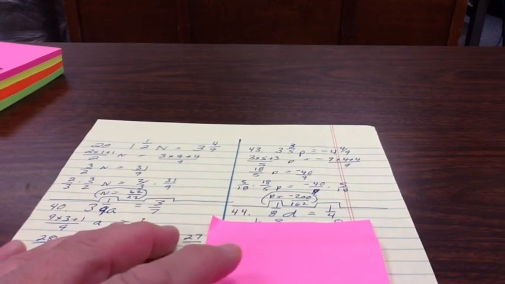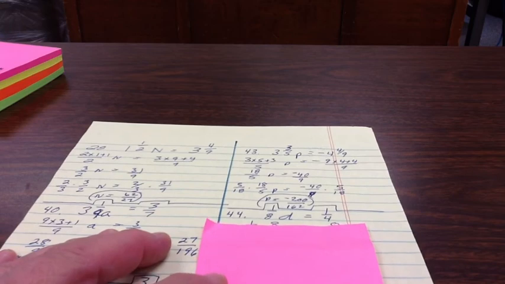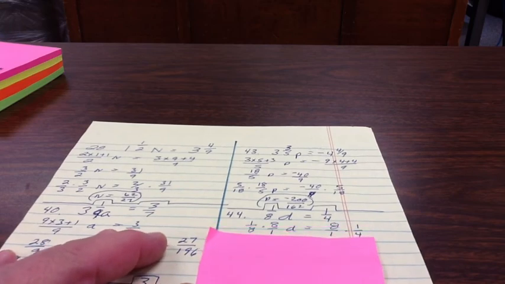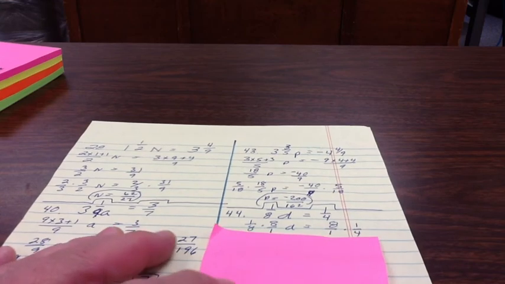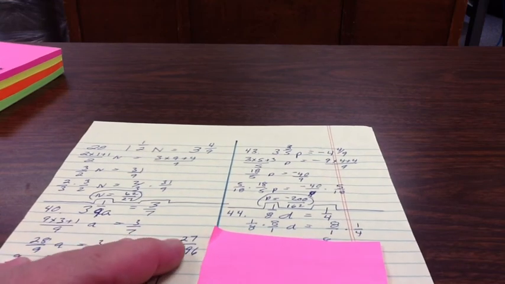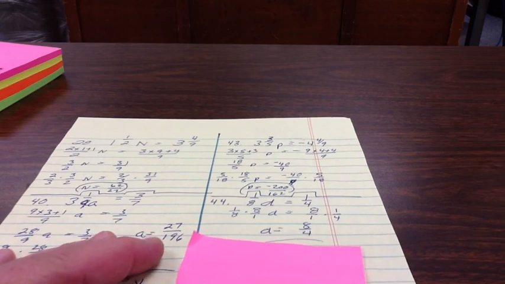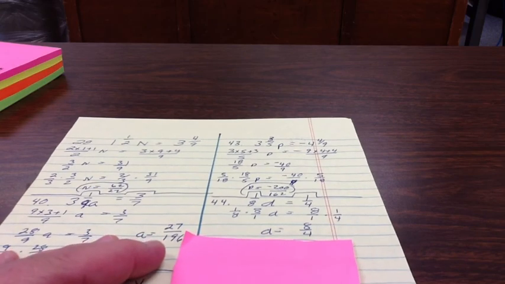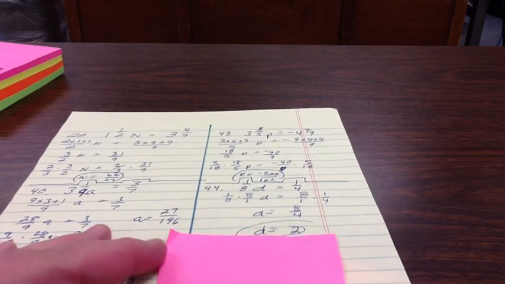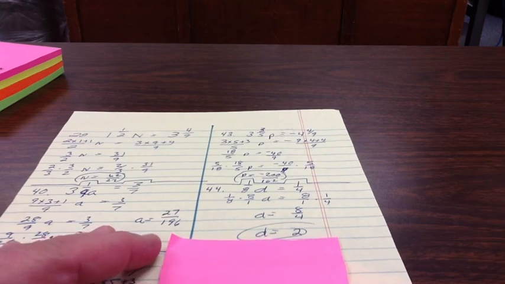Okay, the last couple we have, number 44. I have 8d equals 1/4. I multiply each side by 1/8. I didn't have to mess around with that one. So when I do that, I end up with 8 over 1 times 1 over 4. So I end up with d equals 8 over 4. If I reduce that, it's d equals 2.